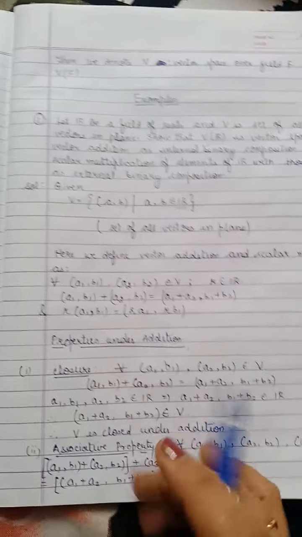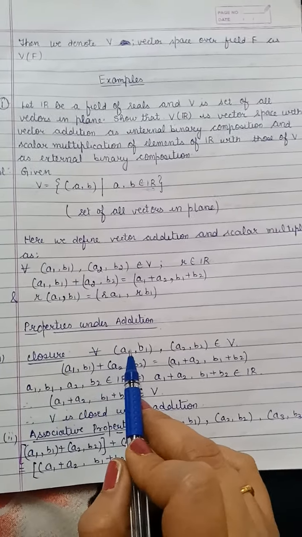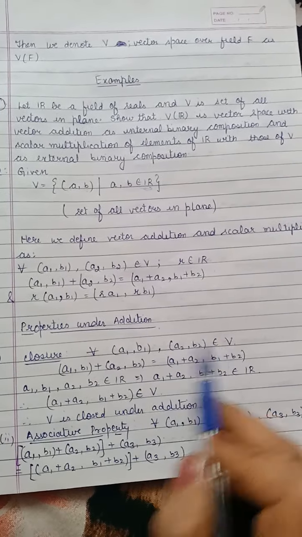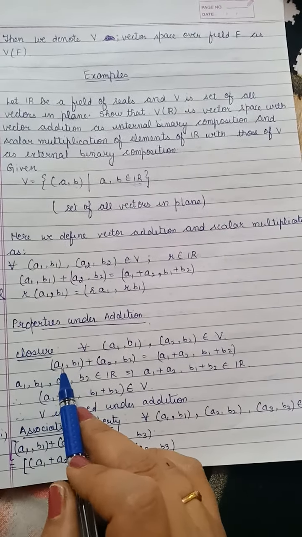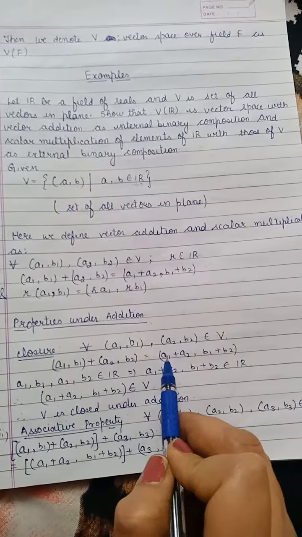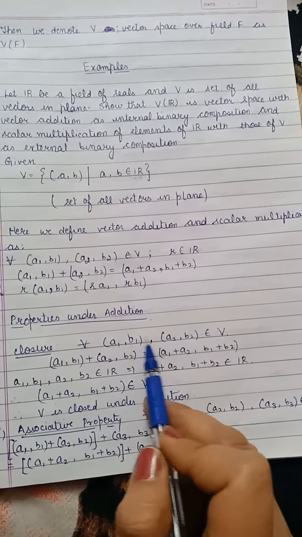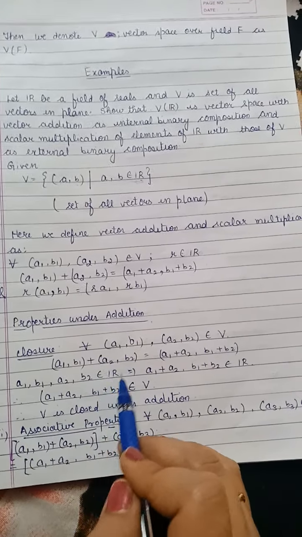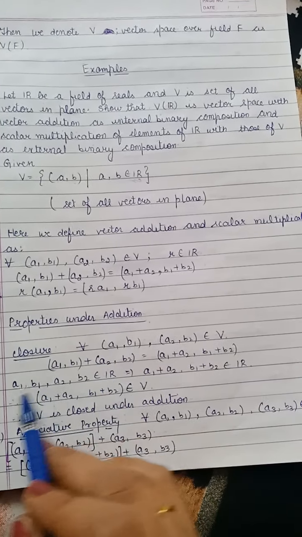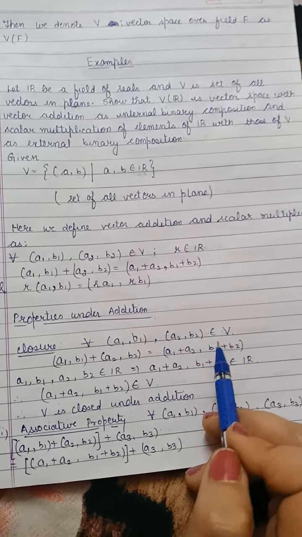Let's start. First comes the closure property. What does this property say? Take two elements from V and add them. What does addition depict? The first coordinate is added to the first coordinate, and the second coordinate to the second coordinate. Now what about A1, A2, B1, B2? These are reals, and we know if we take any two real numbers and add them, we get a real number.